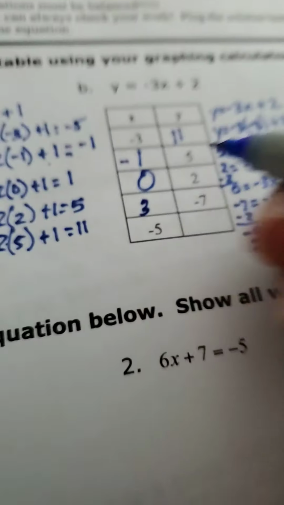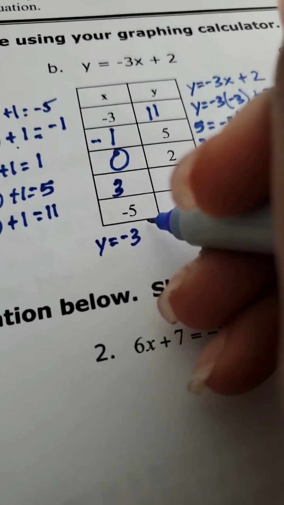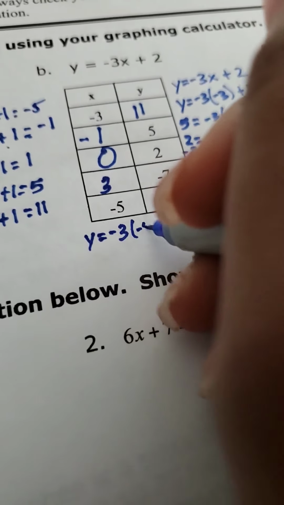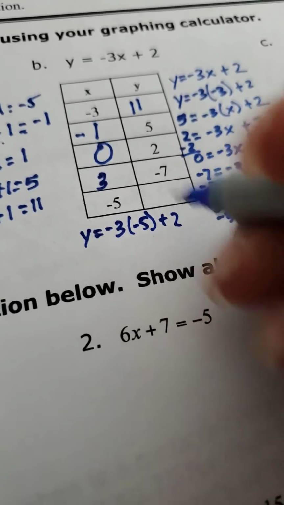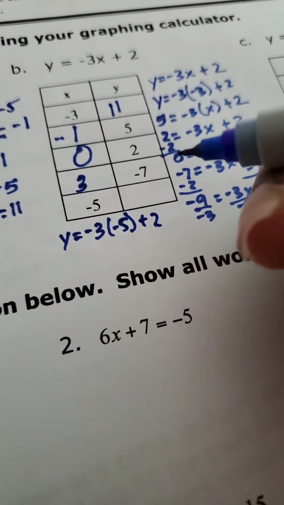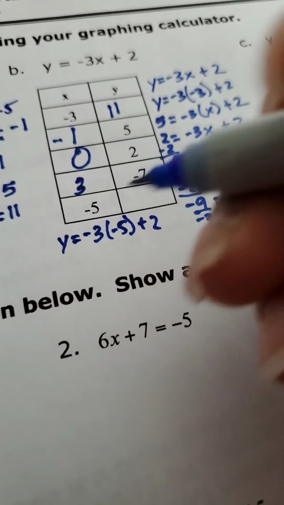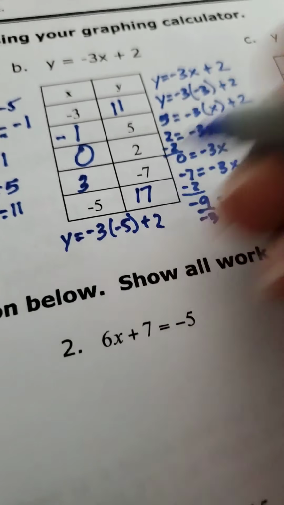And then going back to our original way, y is equal to negative 3 times my x value, negative 5, plus 2. Negative 3 times negative 5 is positive 15. 15 plus 2, 17.